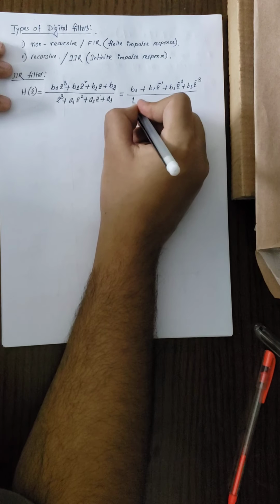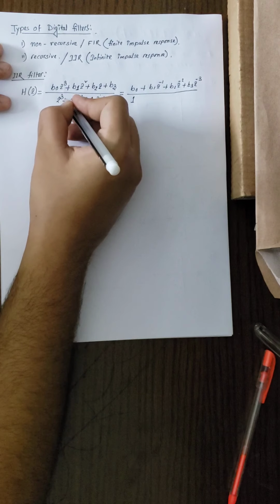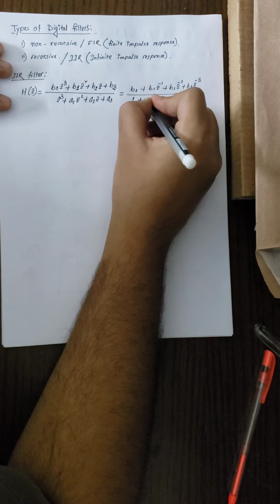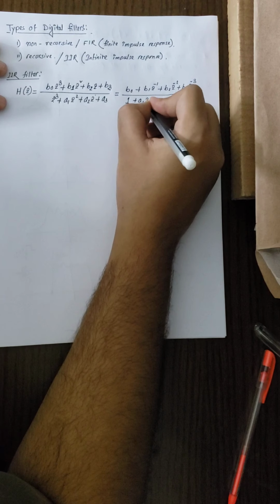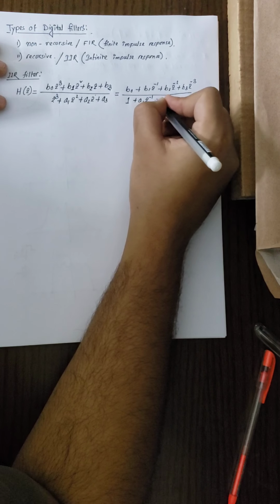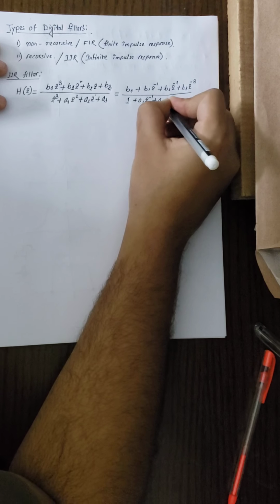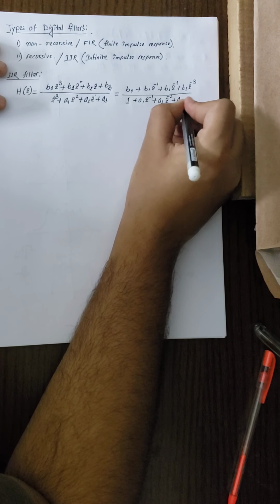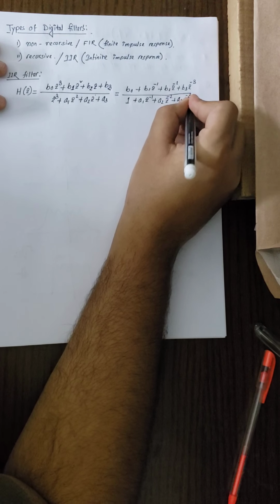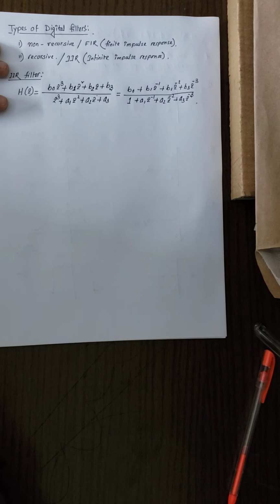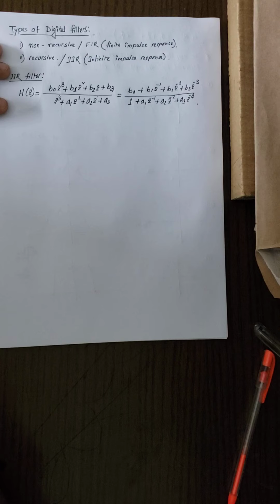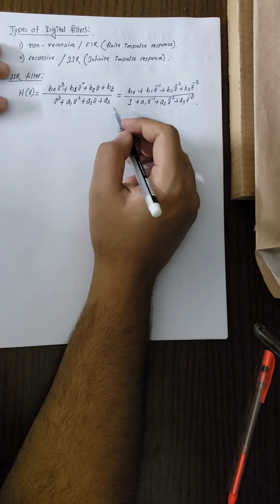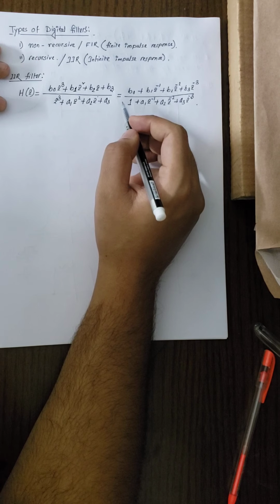Consequently, the denominator becomes 1, since z cubed divided by z cubed is 1, plus a1 z raised to the power of minus 1, plus a2 z raised to the power of minus 2, plus a3 z raised to the power of minus 3. Nothing out of the ordinary has been done, just simply dividing the numerator and denominator by z raised to the power of 3.